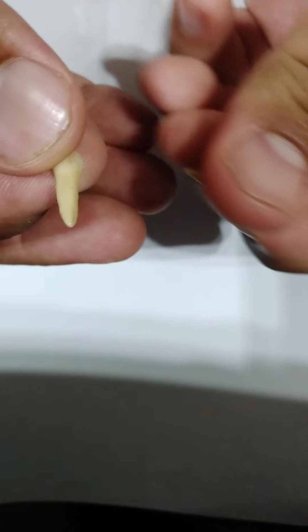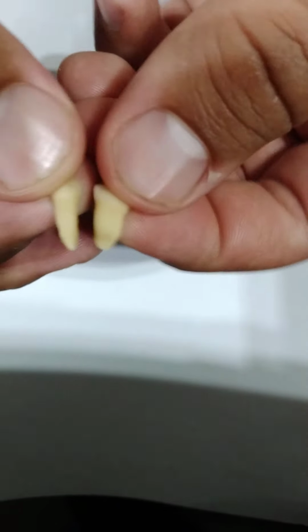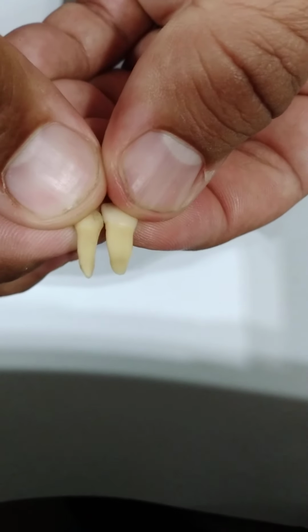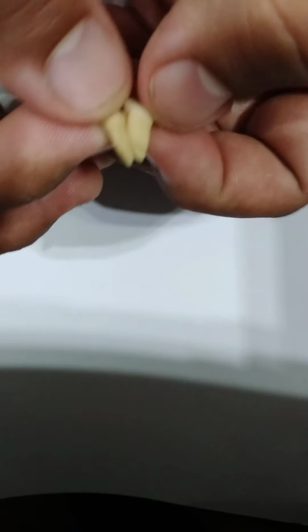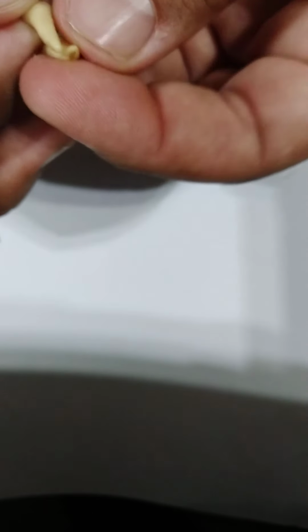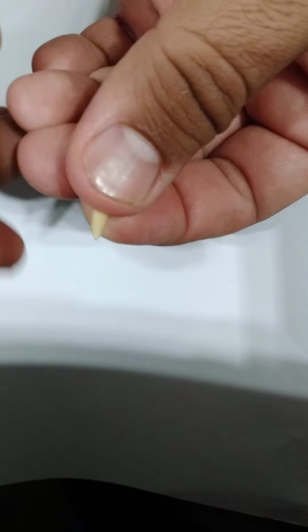The lateral incisor root is relatively longer than the root of the maxillary central incisor. You can see that the root of the lateral incisor is a bit longer. Compare it, a bit longer in lateral incisor. The apex is usually sharp and not so rounded.